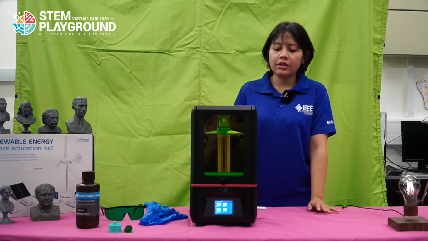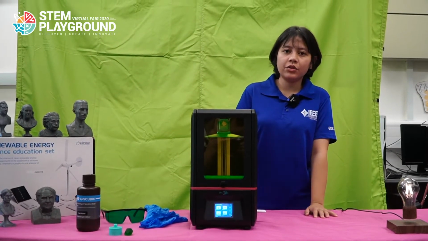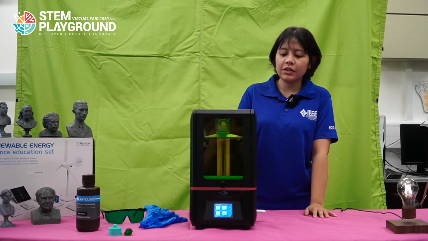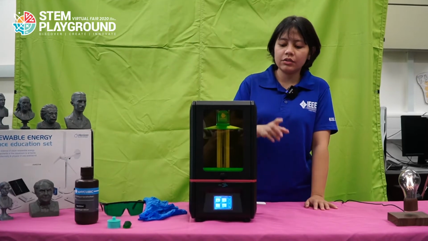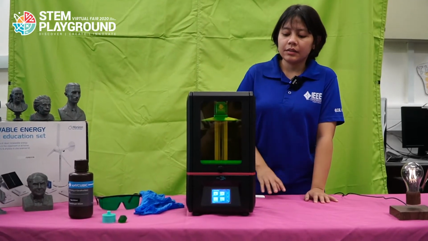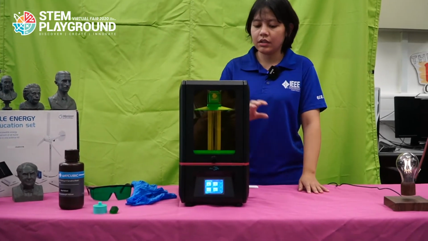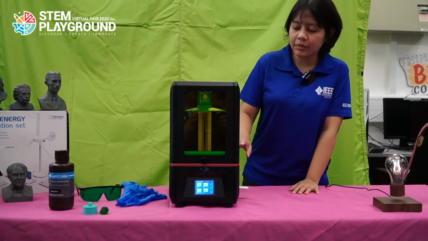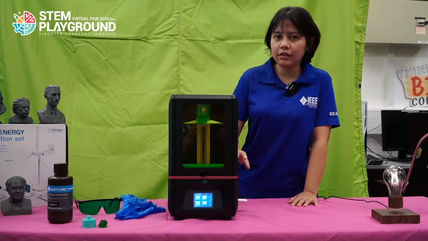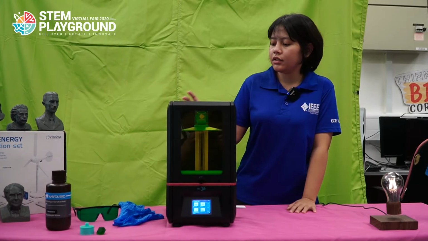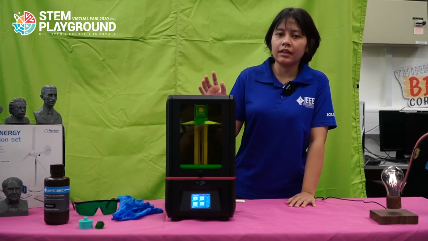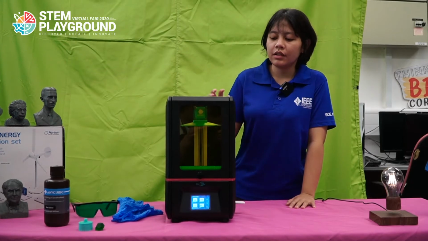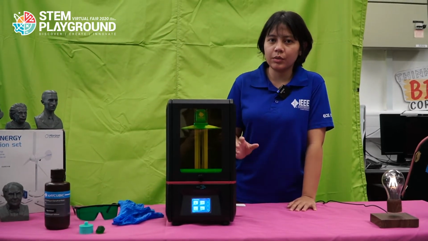Today I am going to explain how this photon 3D printer works. It requires liquid resin and also UV light. The UV light is required because the photons of light will solidify the liquid resin layer by layer. That is the process of this 3D printing.